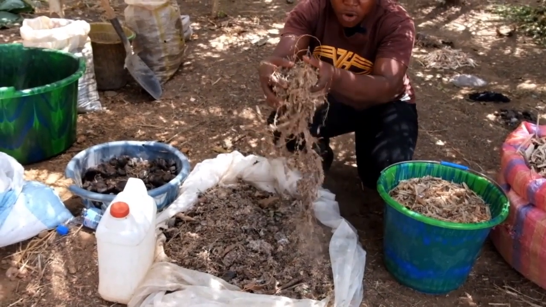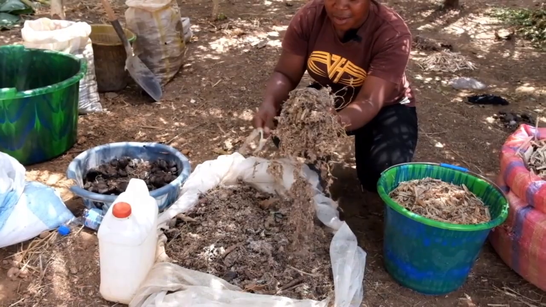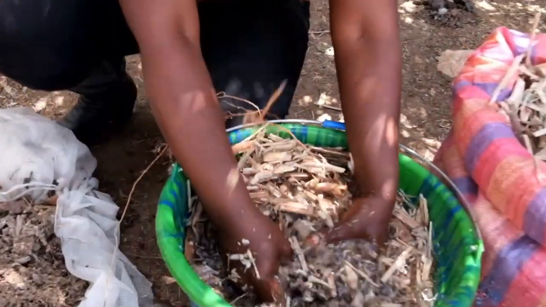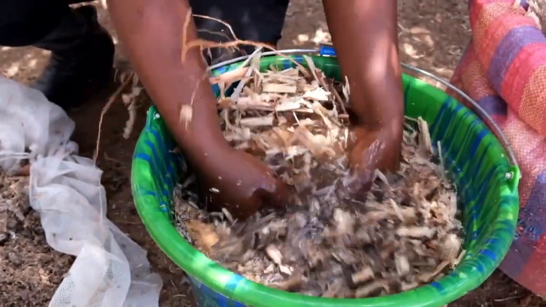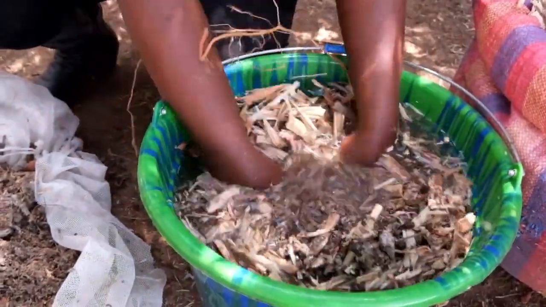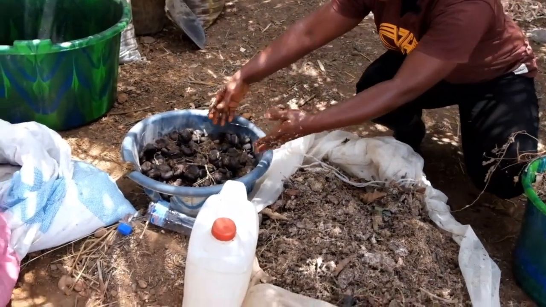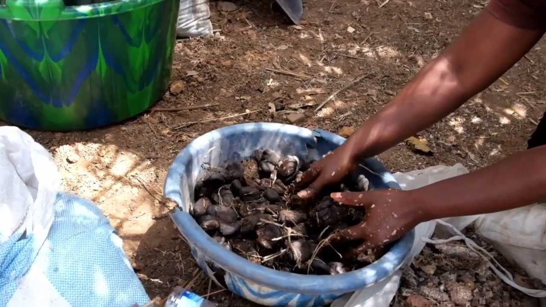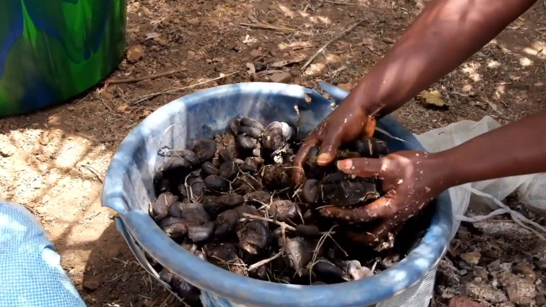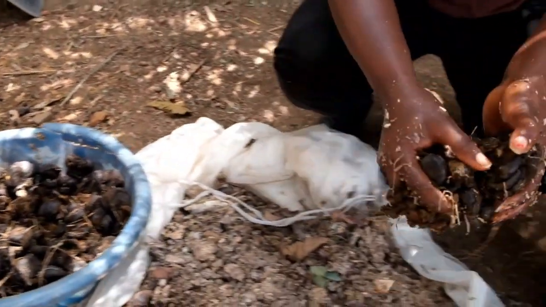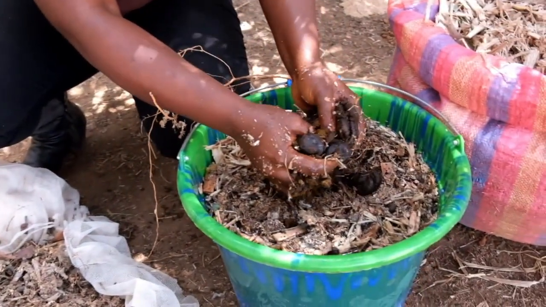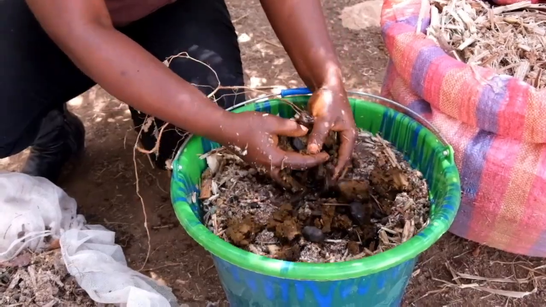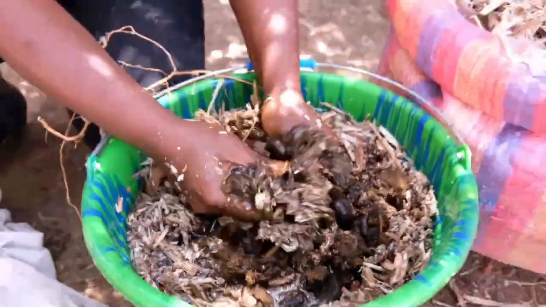Now we take the forest dirt, add it inside the water and rub it inside. And then we take a handful of the cow poo, add it inside the water, scatter it very well and rub it inside the water.